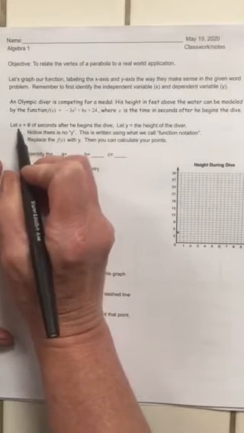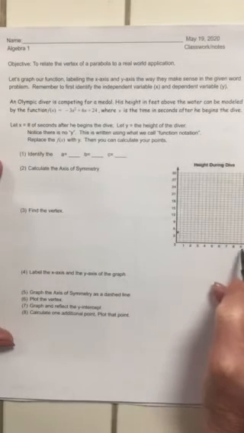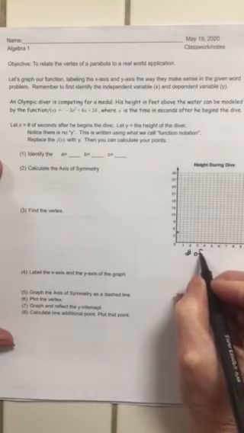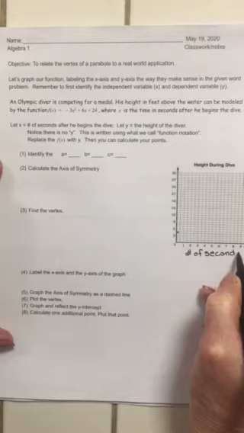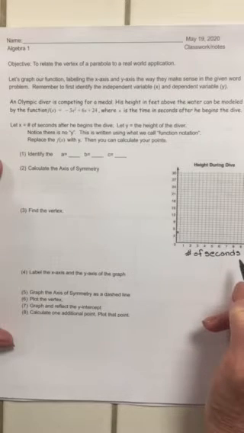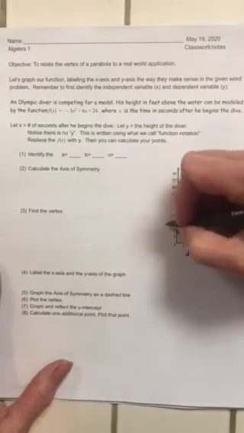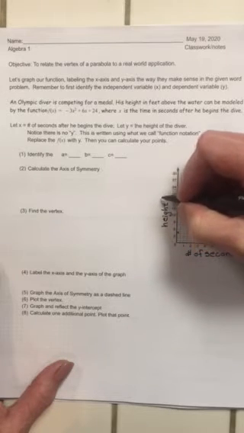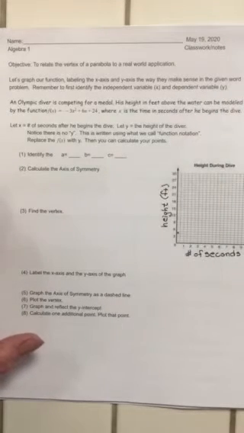Well, you know that your x-axis is the horizontal axis. So let's go ahead and label our axis down here. X is the number of seconds, so I'm going to write that. Number of seconds after he leaves the diving board, after he begins his dive. And then our y is the height of the diver. So I'm going to write the word height, and then remember we put our measurement inside the parentheses. Okay, so we're measuring our height in feet.